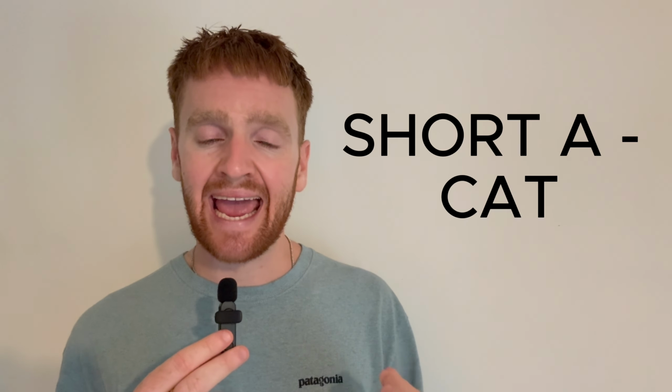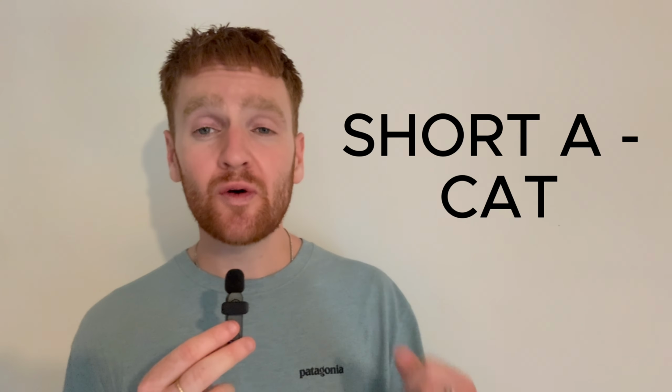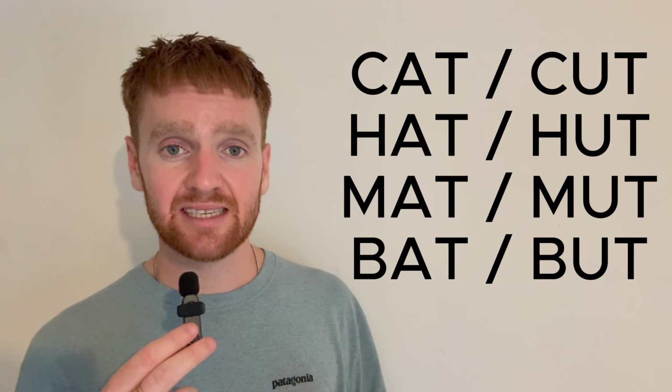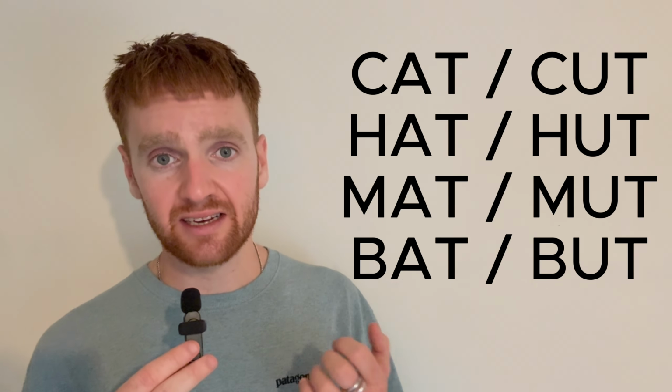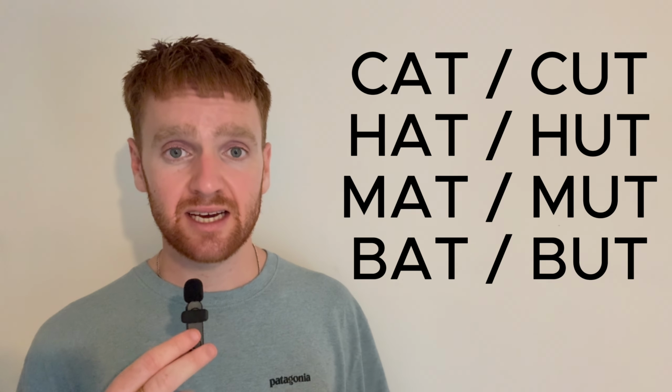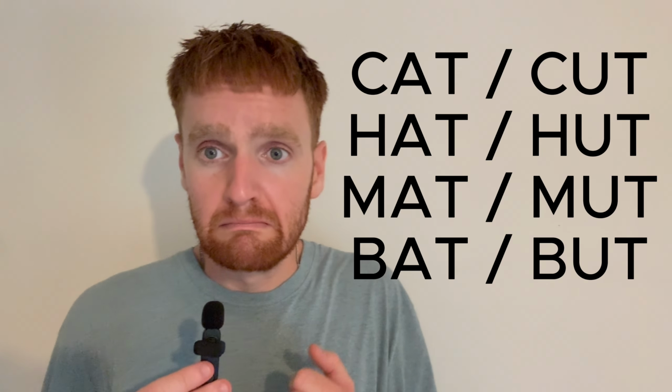Where are we going to start? We're going to start with the short A as in cat. This is an important sound to start with because so often people will pronounce this sound as an U rather than A. So, as the example we show here, cat turns to cut. Hat turns to hut. Mat turns to mutt. Bat turns to... So how do we fix this?